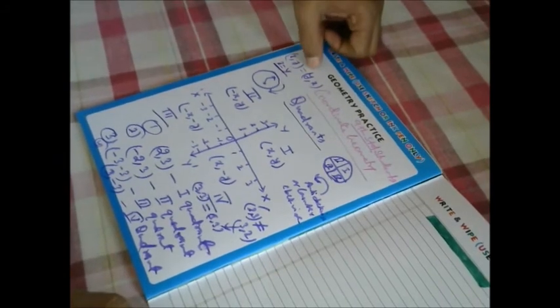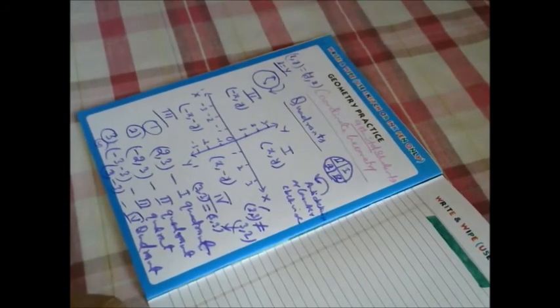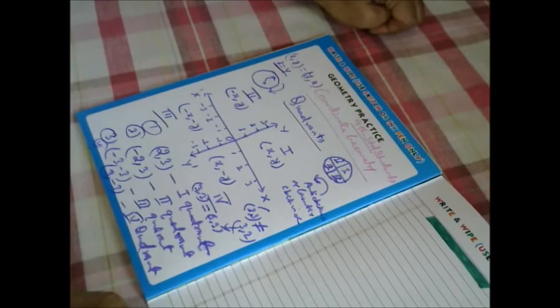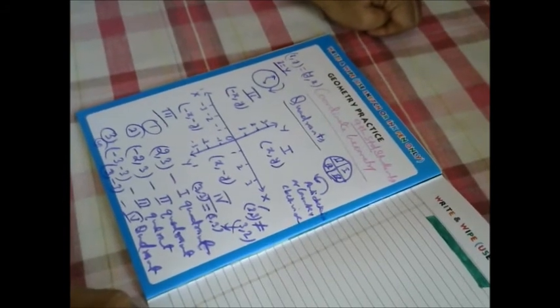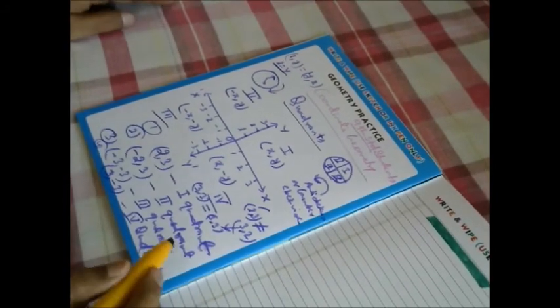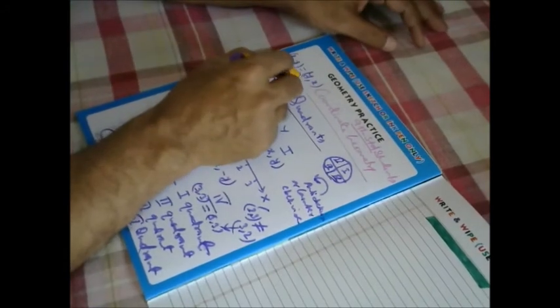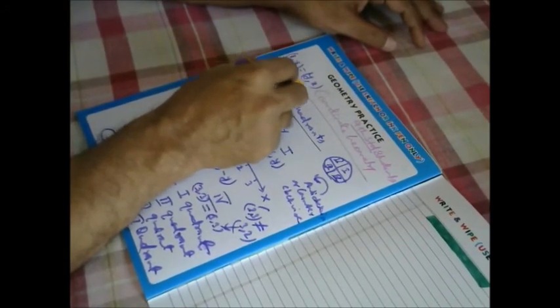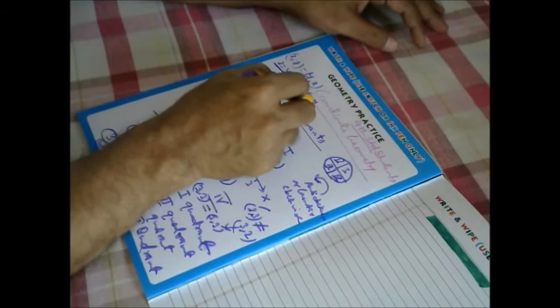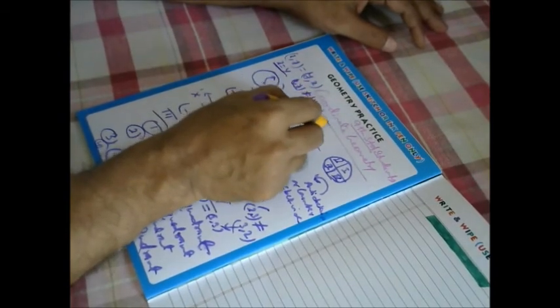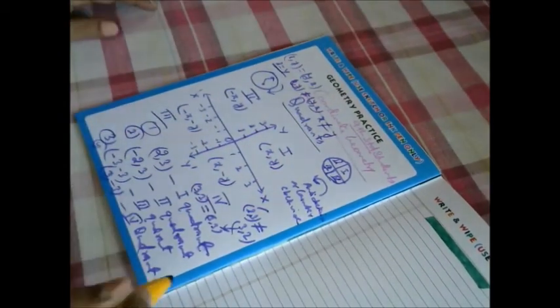But if it is not like that, it means x is not equal to y. So if I say x and y is not equal to y and x, it means x is not equal to y. It is true.